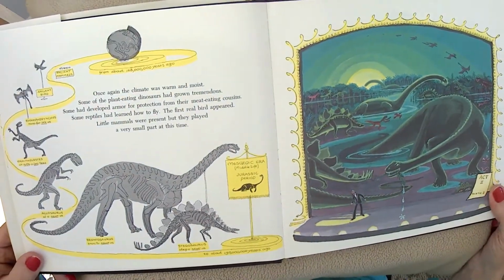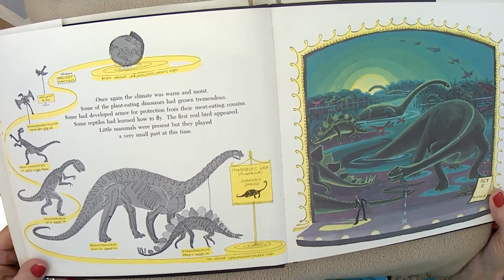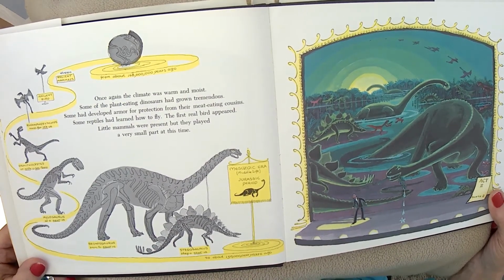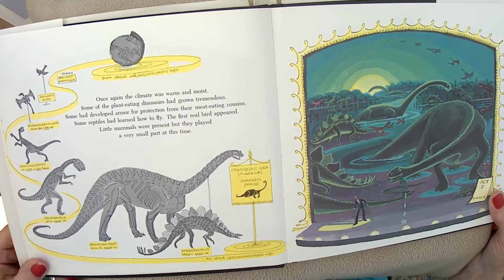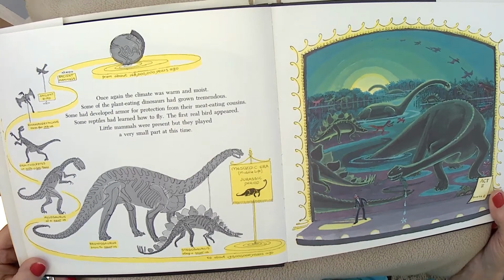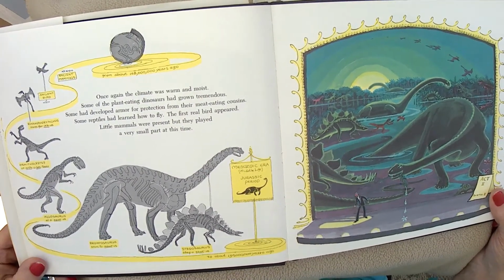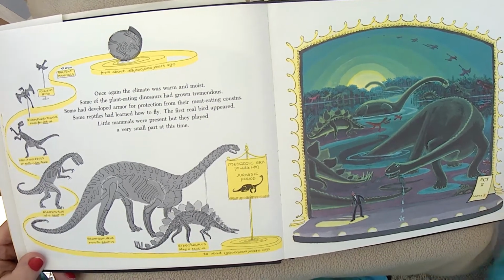Once again, the climate was warm and moist. Some of the plant-eating dinosaurs had grown tremendous. Some had developed armor for protection from their meat-eating cousins. Some reptiles had learned to fly. The first real bird appeared. Little mammals were present, but they played a very small part at this time.